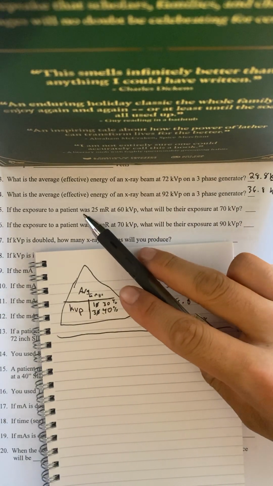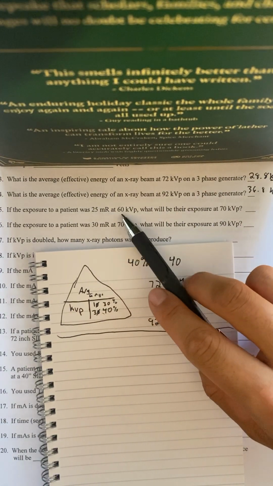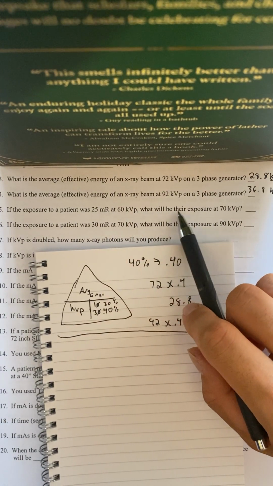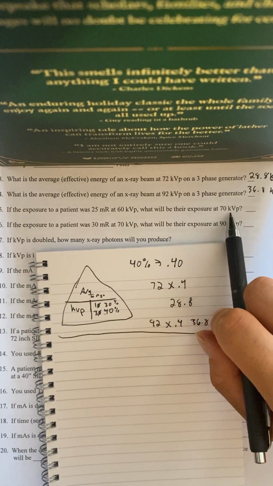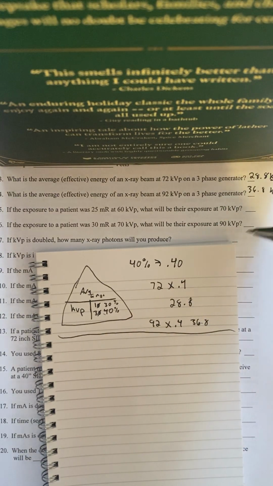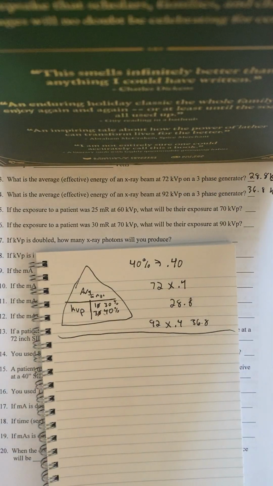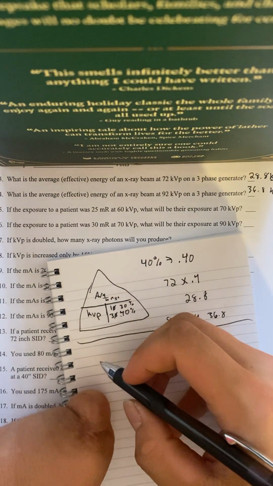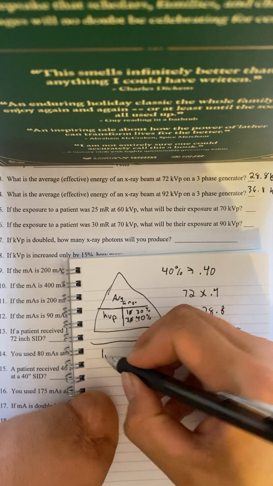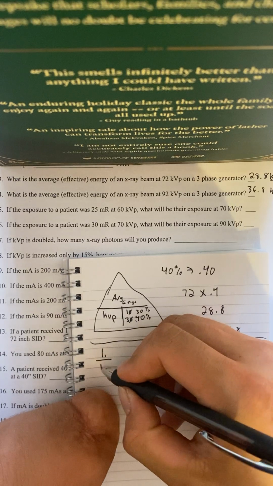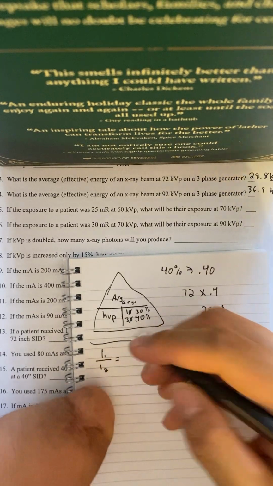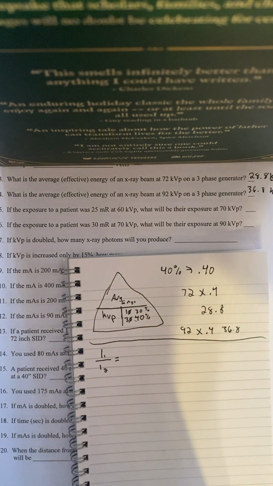Next problem, if exposure to a patient is 25 milliroentgens at 60 kVp, what would their exposure be at 70 kVp? So which formula we're using, which triangle we're using, would be the kVp triangle. So you have your intensity 1, which would be your milliroentgens, over intensity 2, yeah? Which should give us, let me just make sure I'm telling you guys correctly.